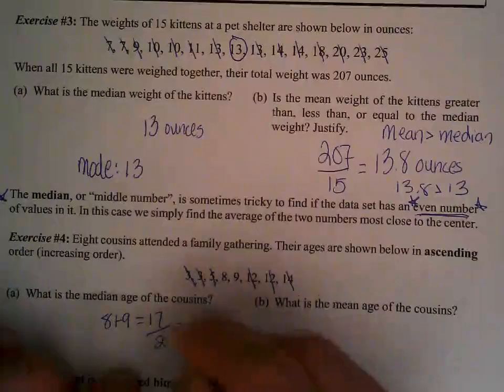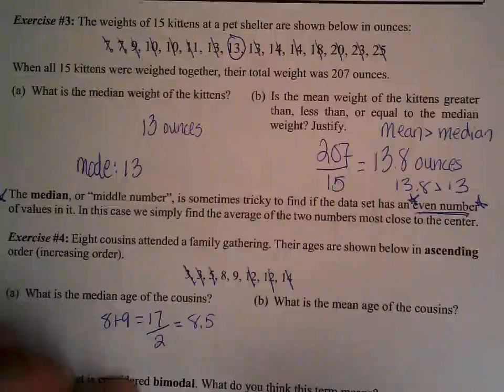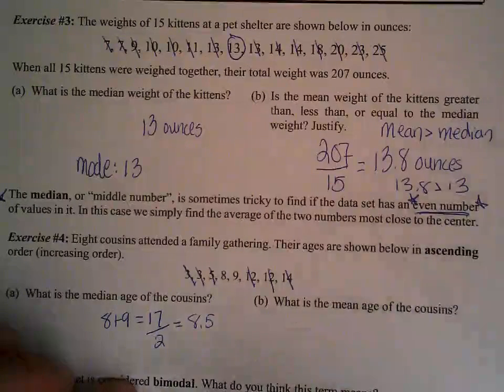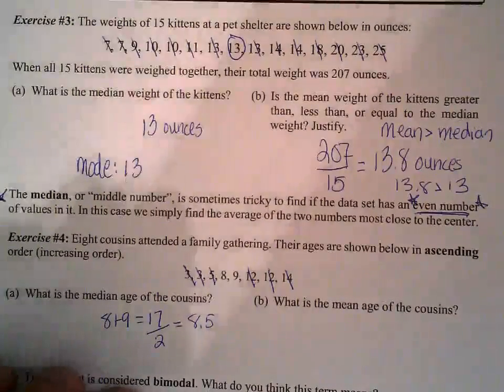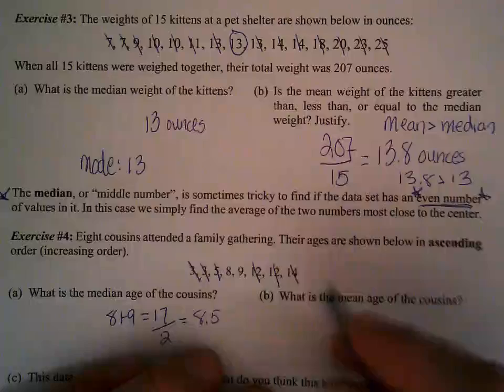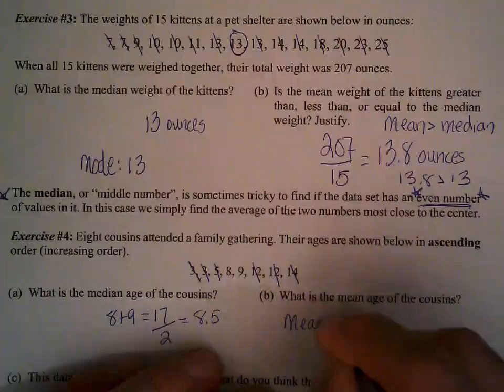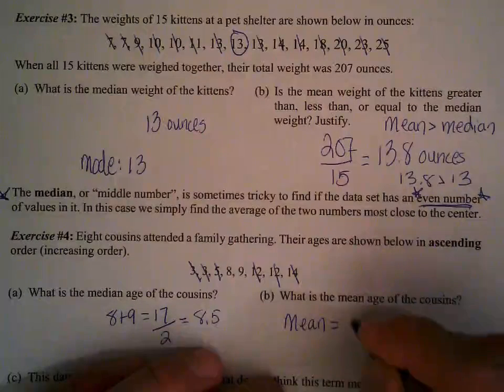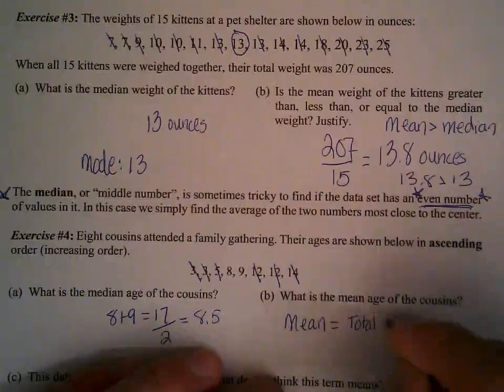And the median in this case is 8.5. So you're looking at 8 cousins attend a family gathering. Their ages are shown below in ascending order, and the median age of the cousins is 8.5. That's the median age. Now let's look at the mean age of the cousins. So in this case, to find the mean, mean equals the total value of the data.